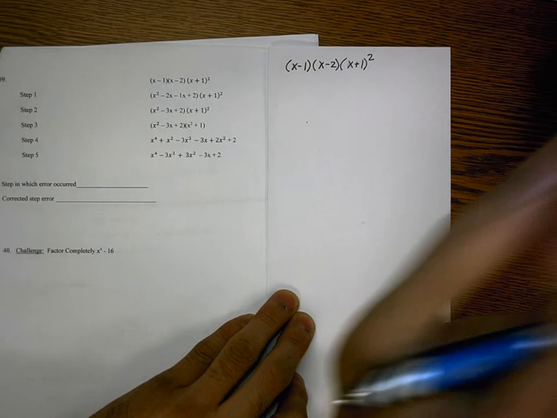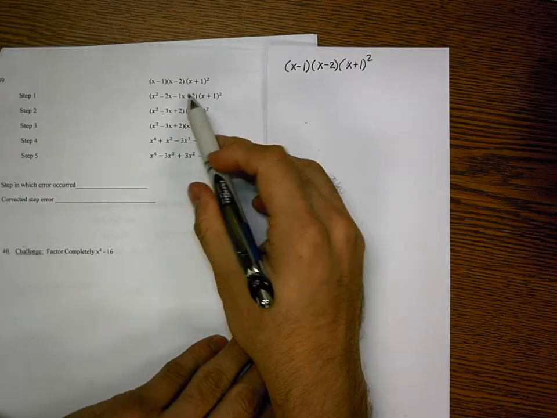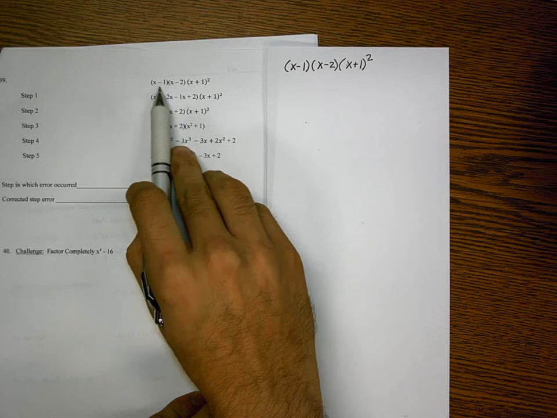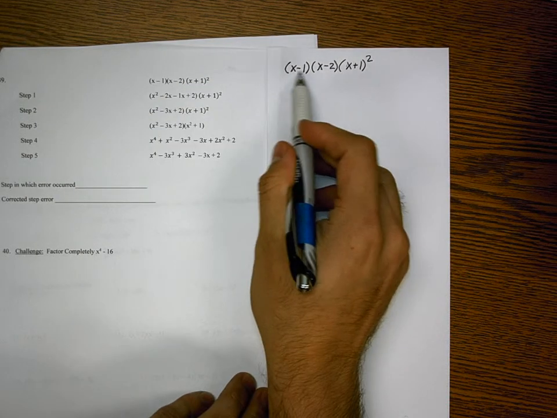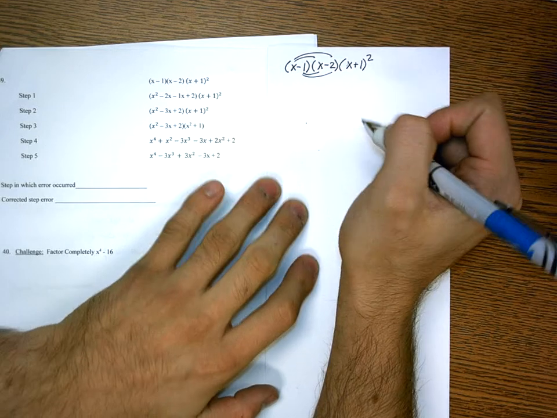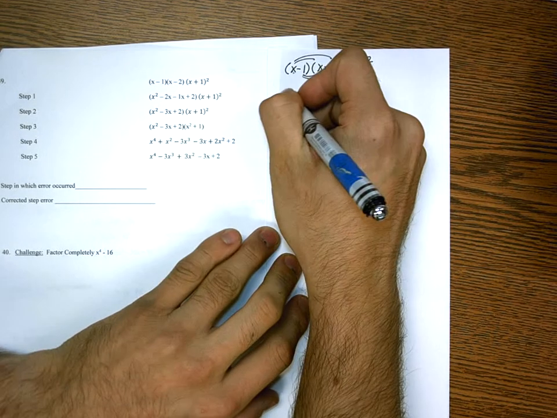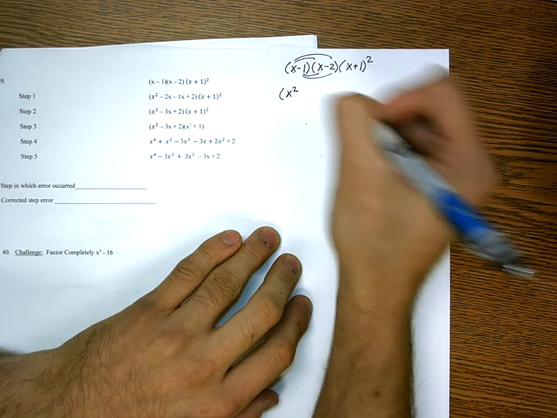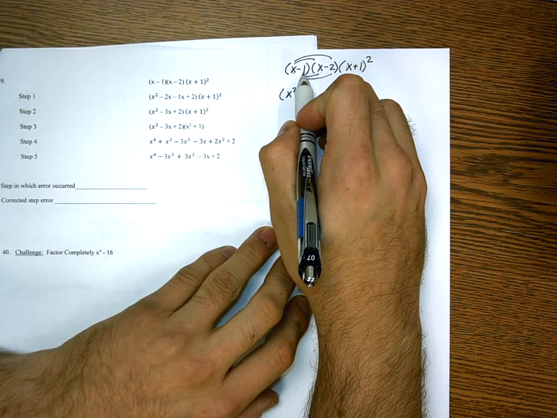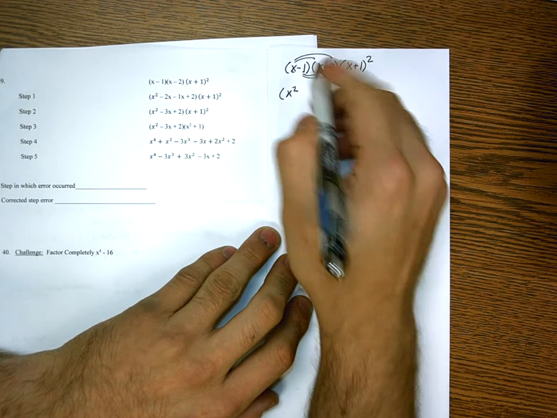On this first step, again, it looks like they multiplied these two terms together. So let's multiply our first two terms. We distribute. So we have x times x, that is x squared. Then we have x times negative 2, which is negative 2x.